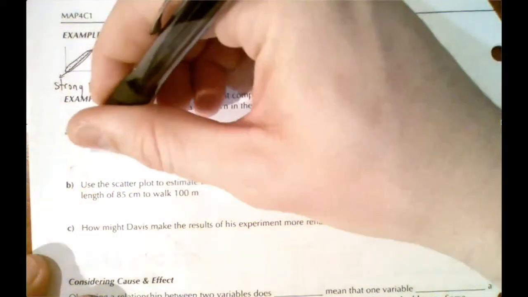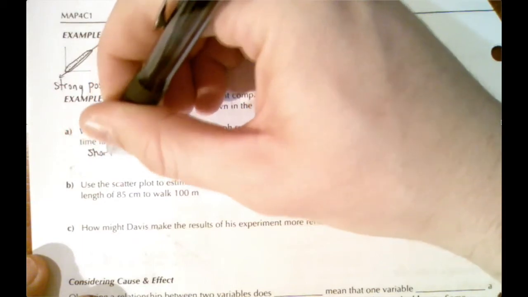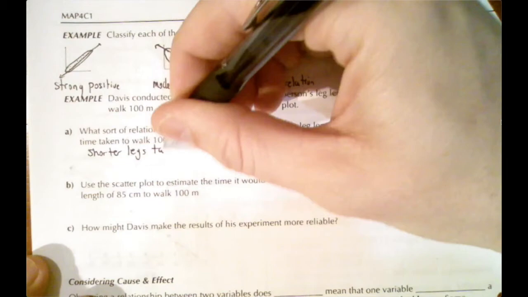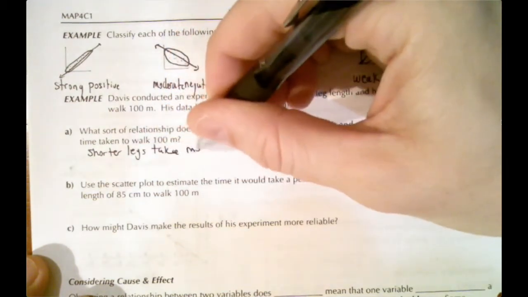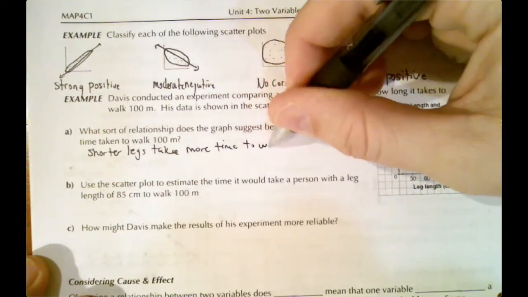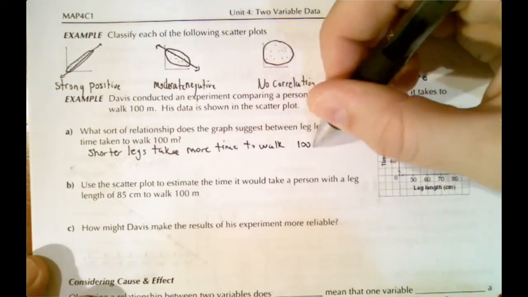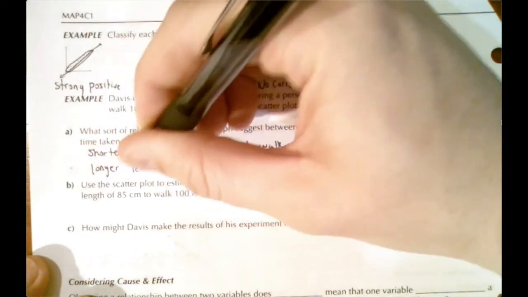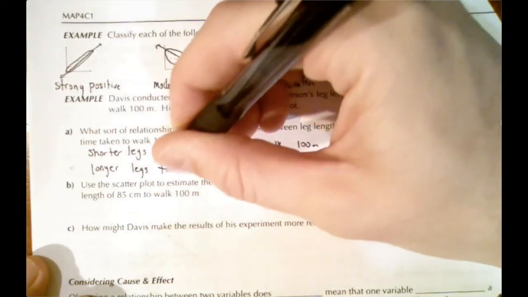So it looks like the relationship is that shorter legs take more time to walk 100 meters, and longer legs take less time.